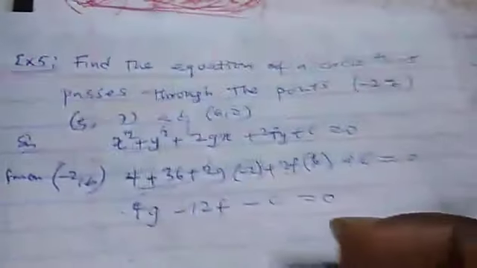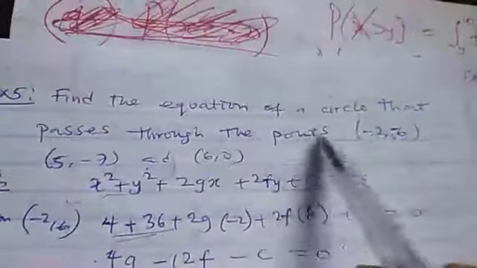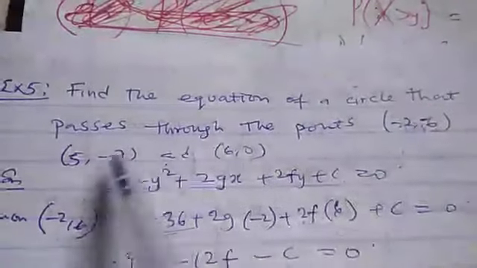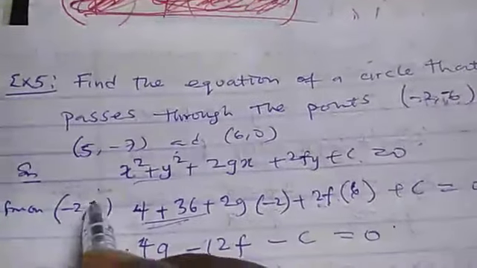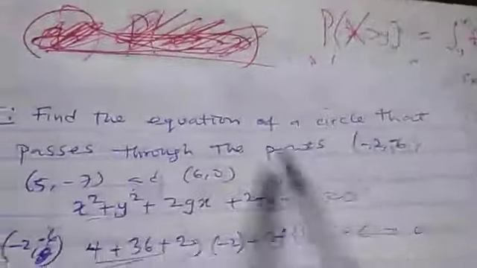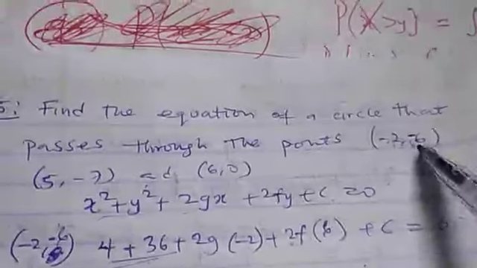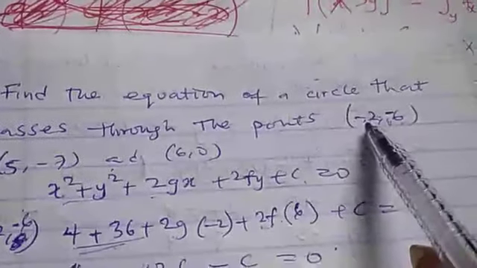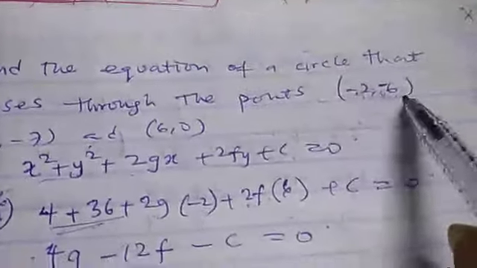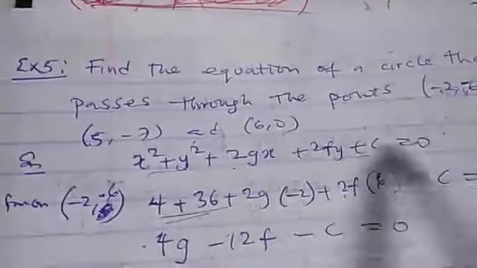Another example: find the equation of a circle that passes through this point, minus 2 comma minus 6, and this other point. If they say that an equation passes through a point, it simply means that the equation is satisfied by the point. Which means if you put x to be minus 2 and y to be minus 6, it will be true here.